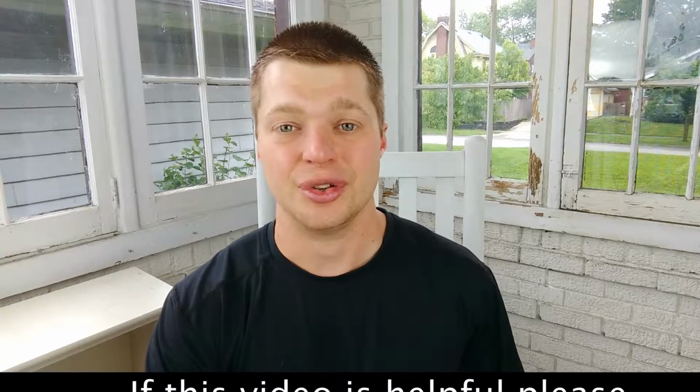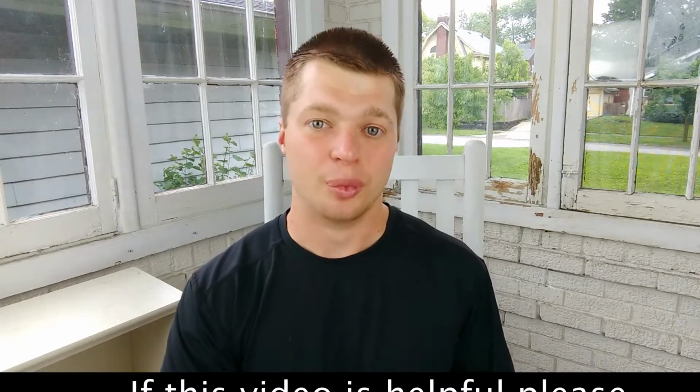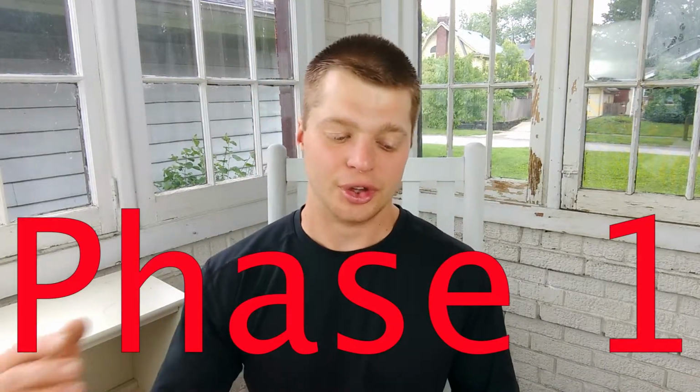Okay, so those are some real quick points, and now let's get into how this all applies to the ACE IFT model. So phase 1 is stability and mobility, and it's basically that. There is no weight, absolutely no added weight other than body weight. You're just making sure that they can move without compromising stability, and vice versa.